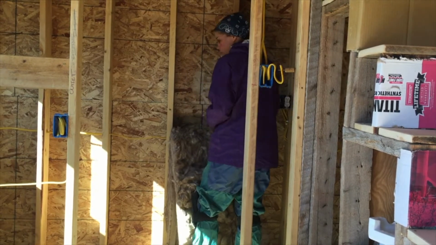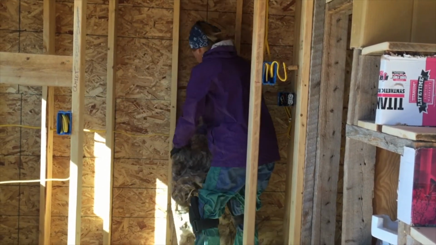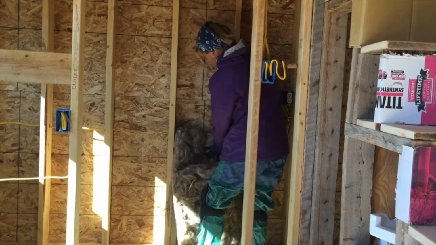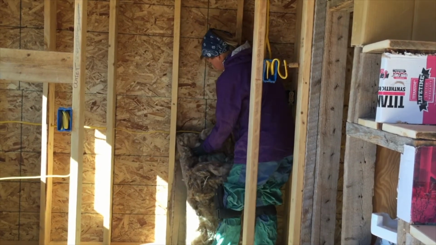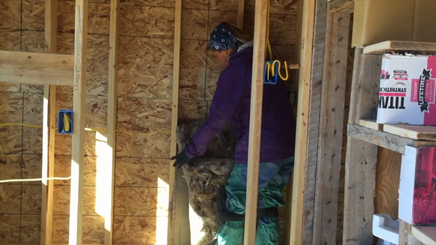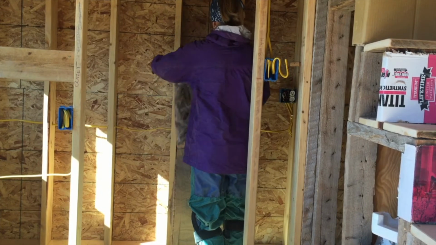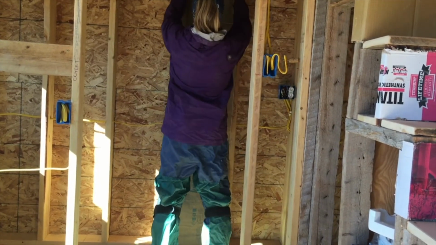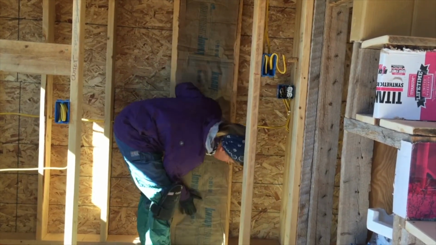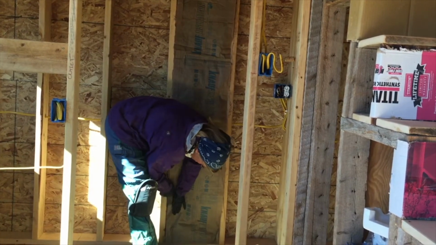I need a sharper blade for this. I don't use this blade for too many things. And then I'm going to go in and pull my insulation up and behind this wire, and then it'll fold up and around. I'll pull it off. And now I have insulation behind that wire and in front of it.